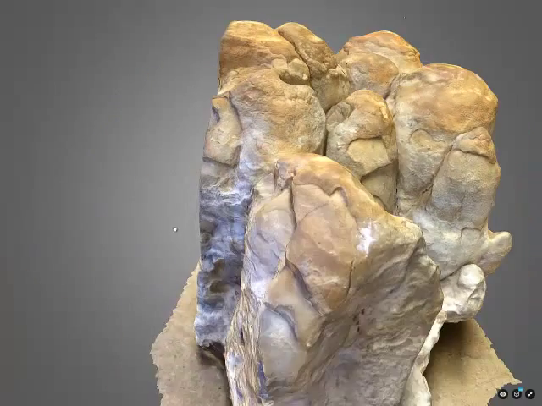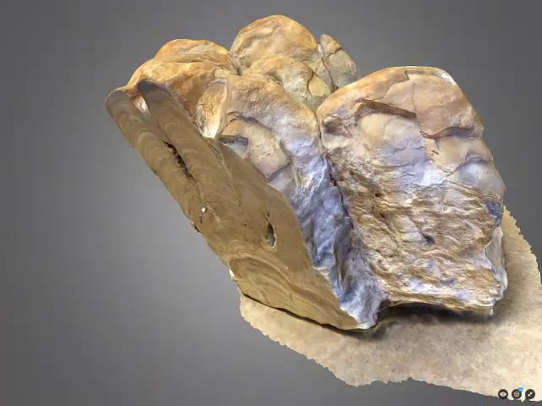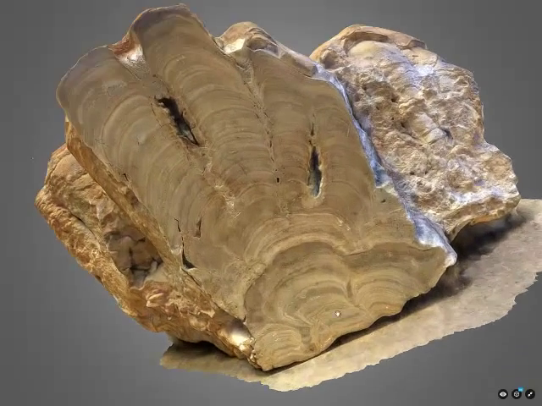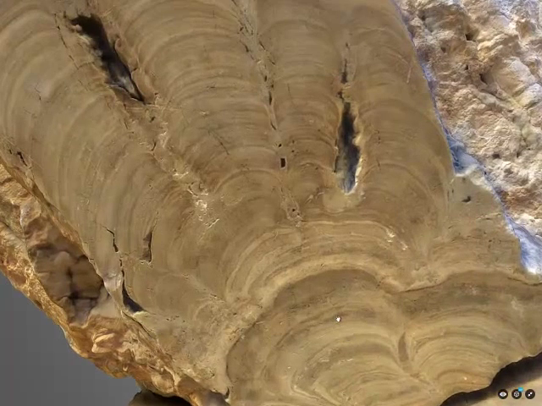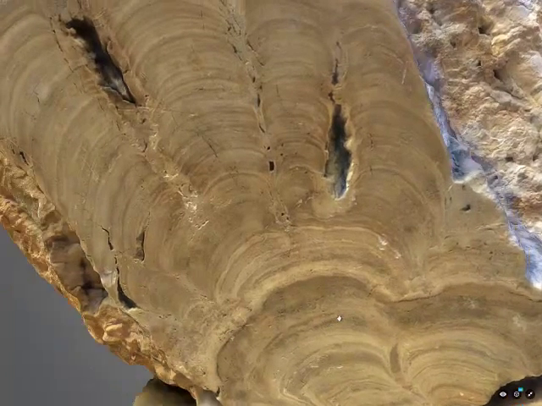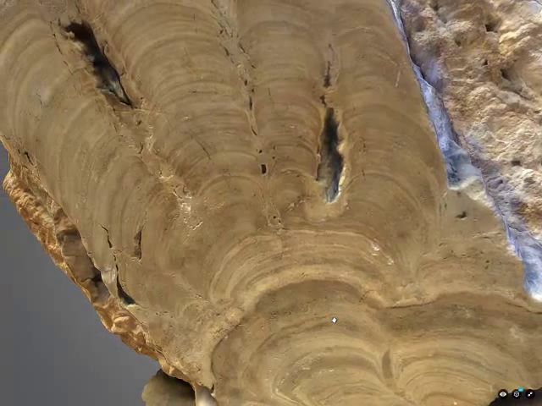And then when you cut through those and then you polish that nice face and make it clear what's going on inside, you can see that upward doming structure. And that's basically a great geopetal indicator to indicate which way was up, which way was toward the sunlight when the slime was growing.